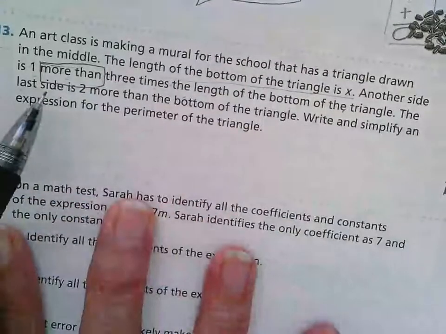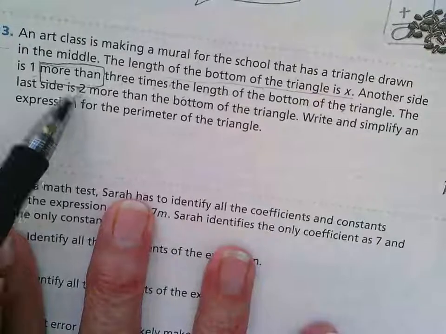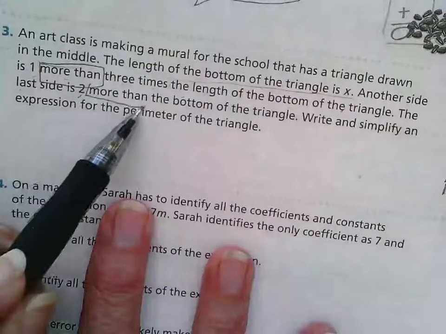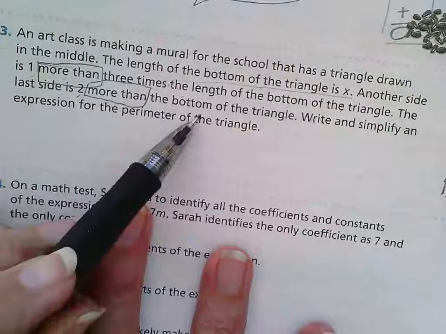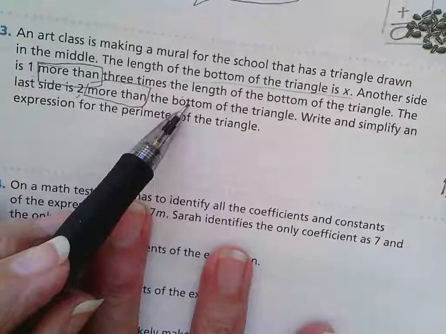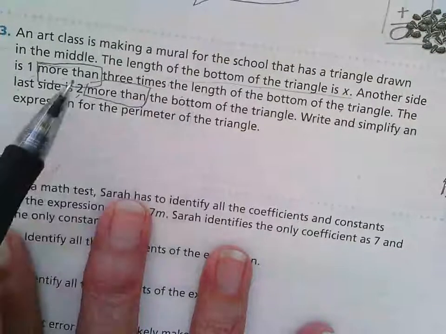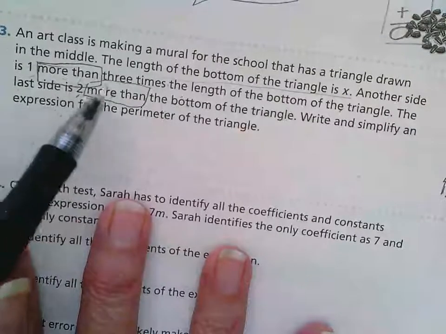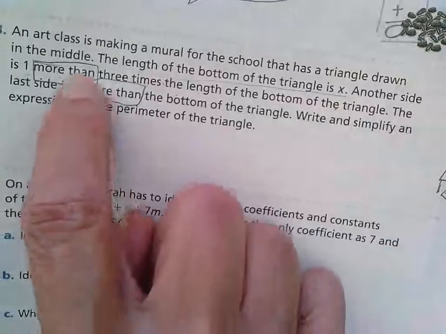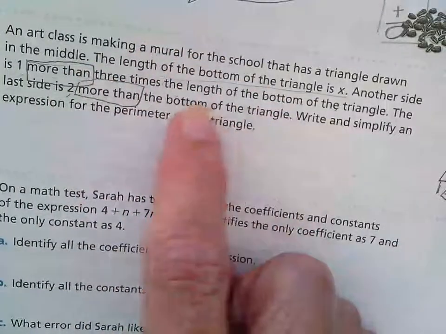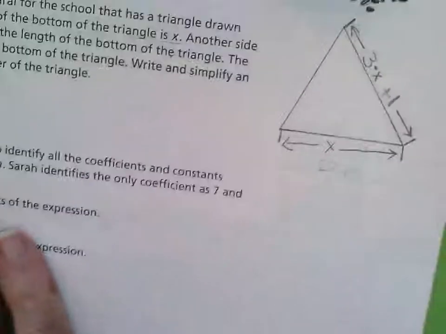The last side is 2 more than the bottom of the triangle. Well, we know the bottom of the triangle is x, and this is just 2 more than x. And when we see more than, we know that that number is going to go after whatever they tell us next.